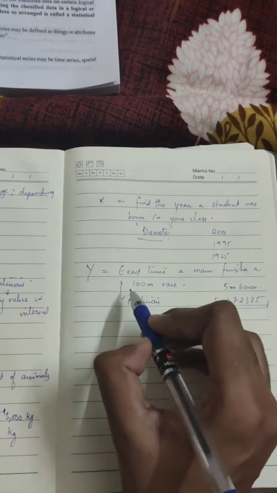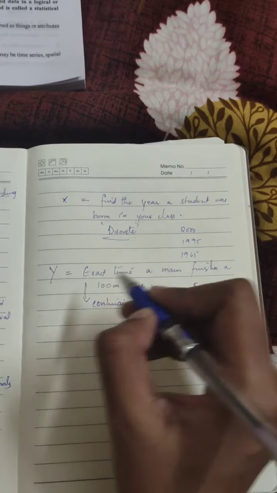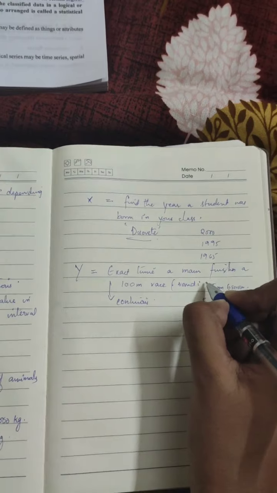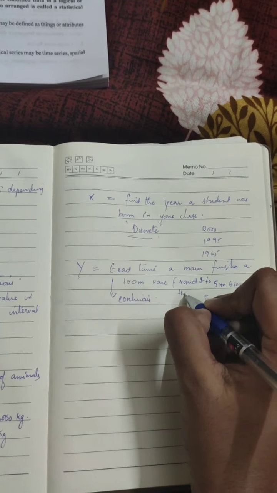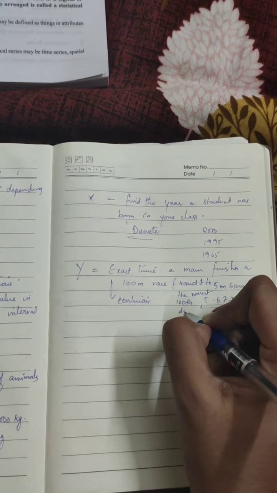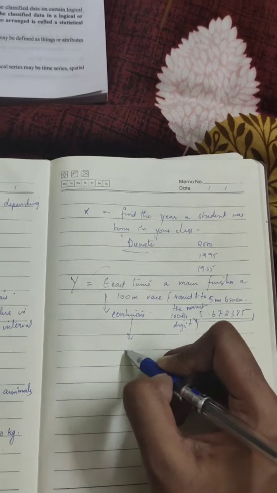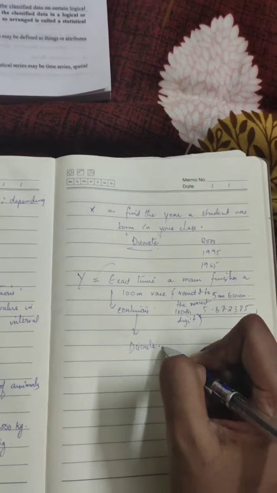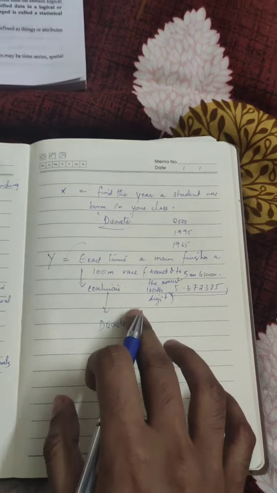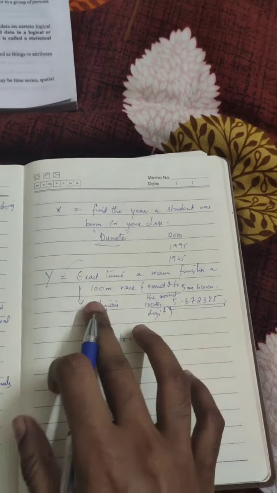Now a tricky question: if I ask you to give the exact time a man finishes a 100-meter race and round it to the nearest hundredth digit, then this whole thing becomes a discrete variable, because you know exactly how much of the value you are supposed to look at.